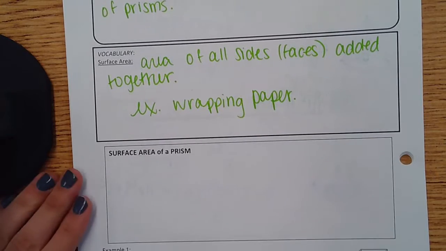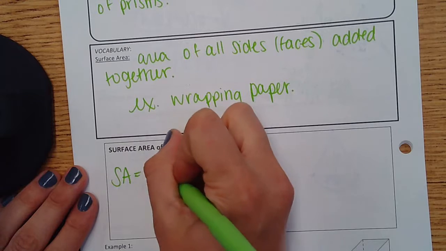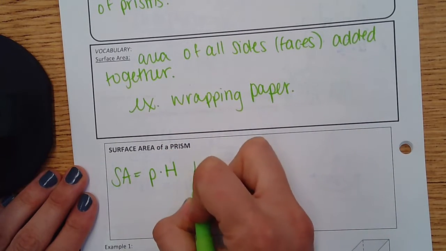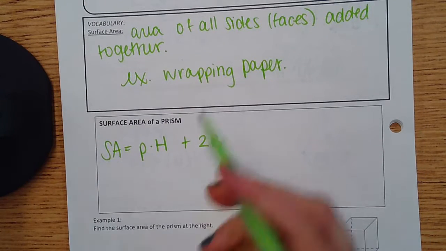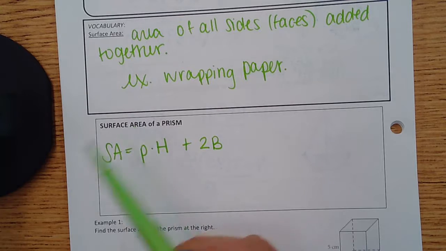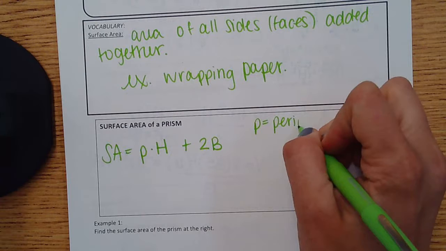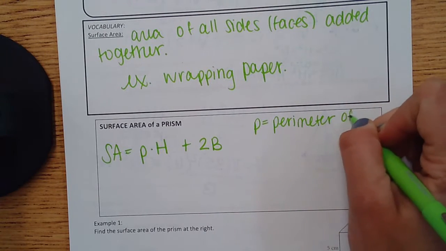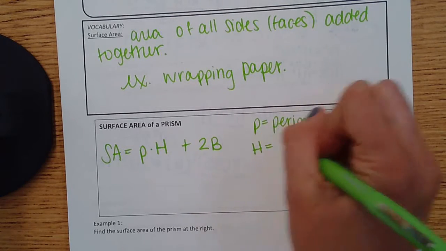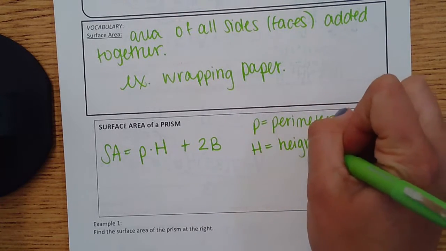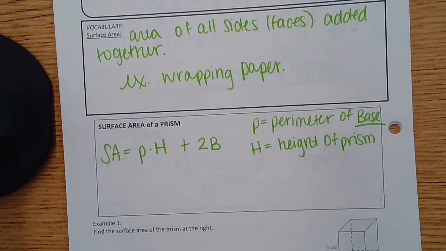All right, so surface area of a prism. Surface area is equal to P times H plus 2 times the capital B. So what we're doing is taking the perimeter, where P equals the perimeter of the base, multiplying it by the height of the prism, and that accounts for all of the sides but doesn't include the bases.